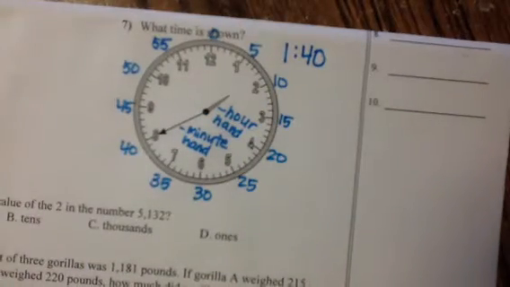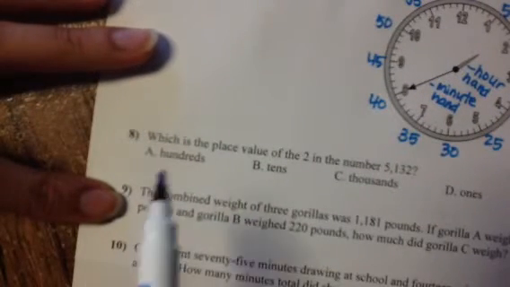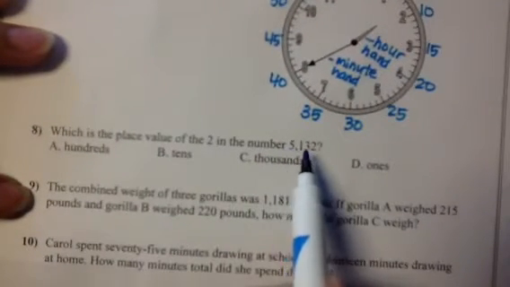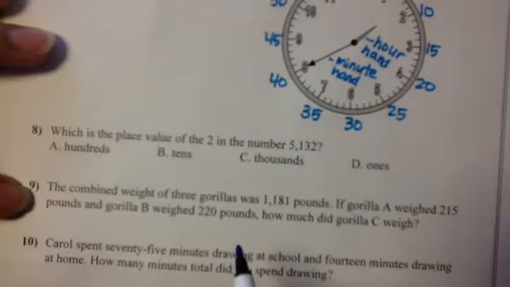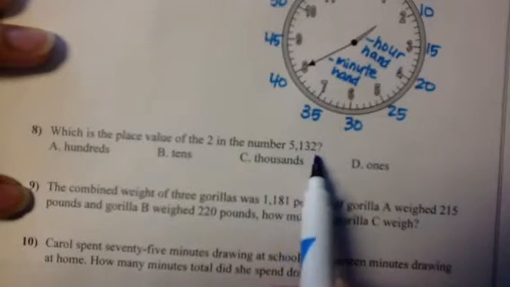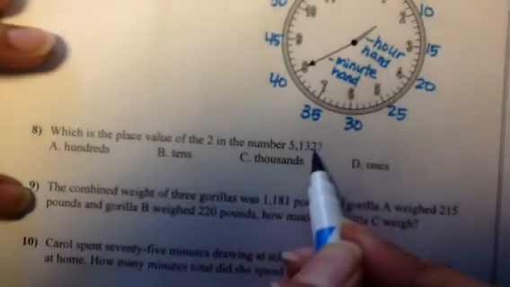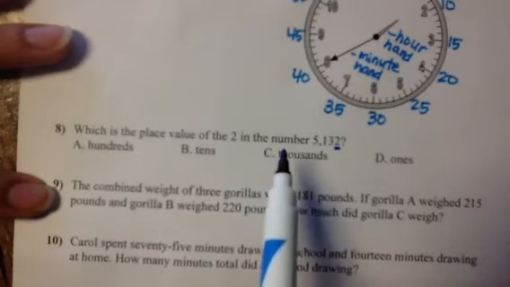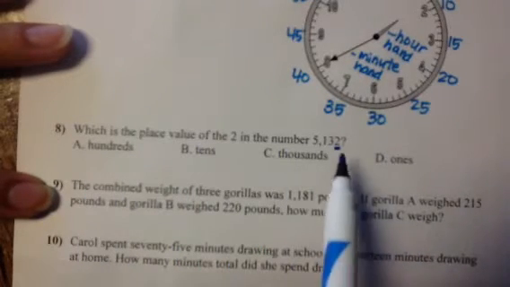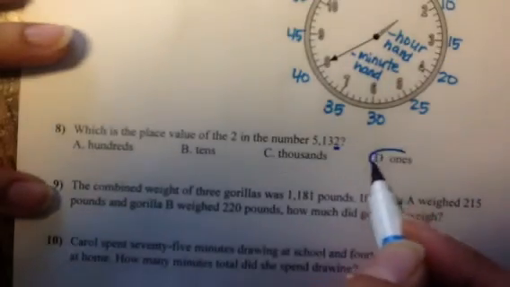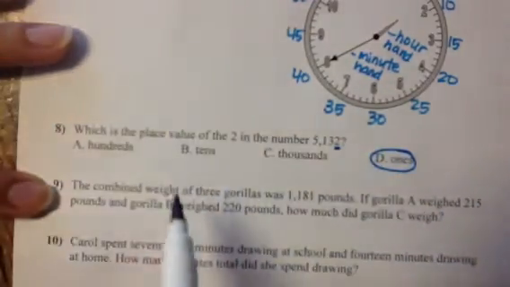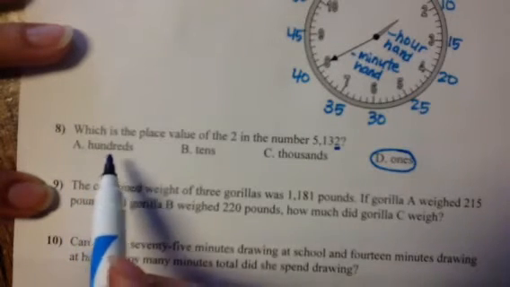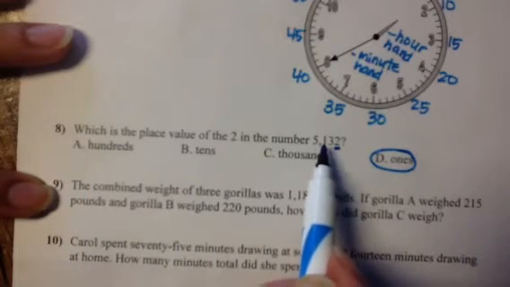All right, let us look at number 8. Number 8 says, which is the place value of the 2 in the number, say this number with me, 5,132. Okay, 5,132. So where is the 2? The 2 is right there. Is that the hundreds, the tens, the thousands, or the ones? That 2 is the ones place. Now, which digit is in the hundreds place? Can you see which is in the hundreds? The 1 right there, 100.